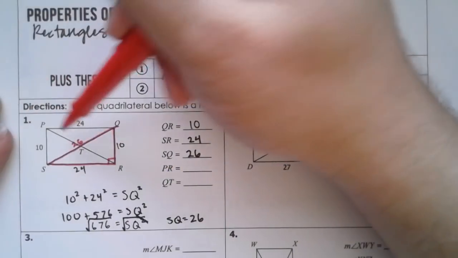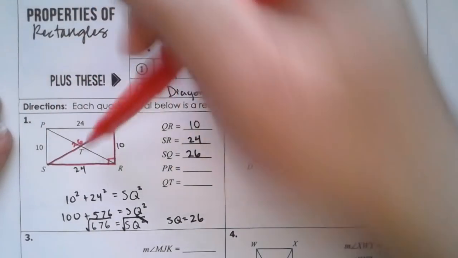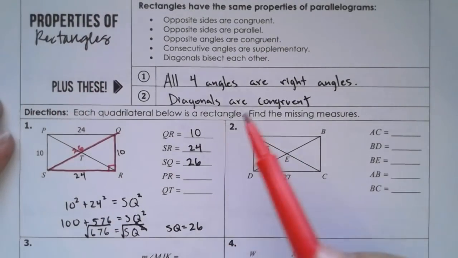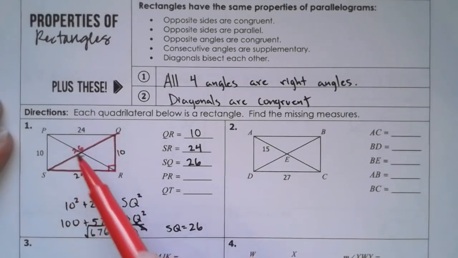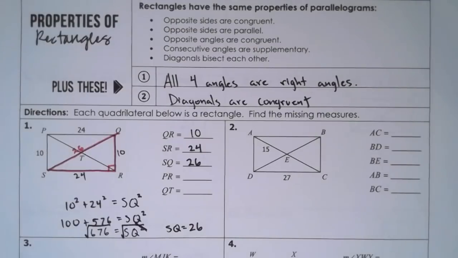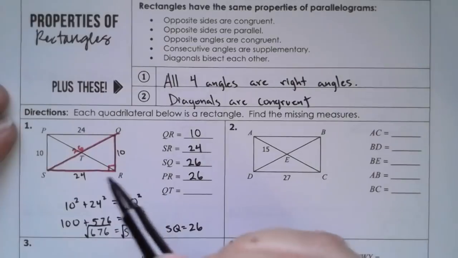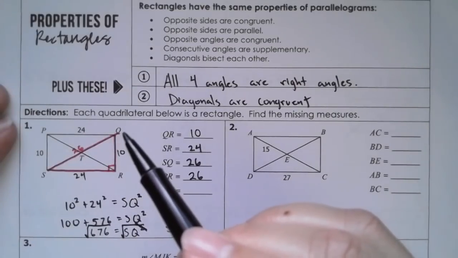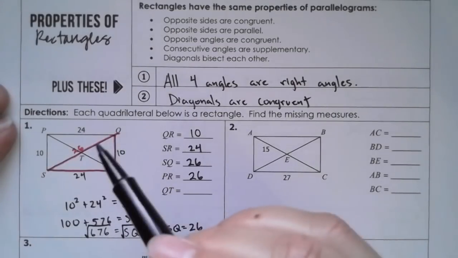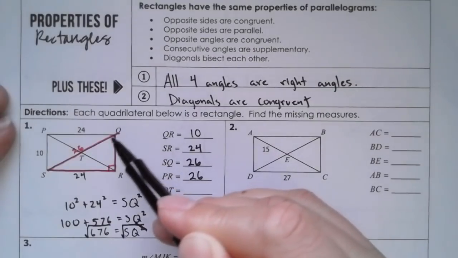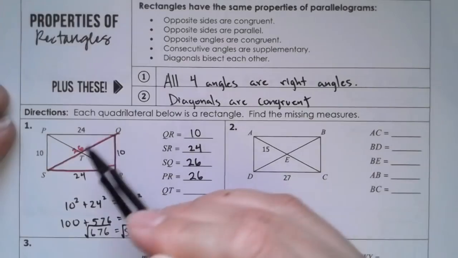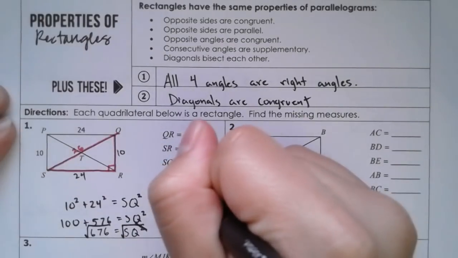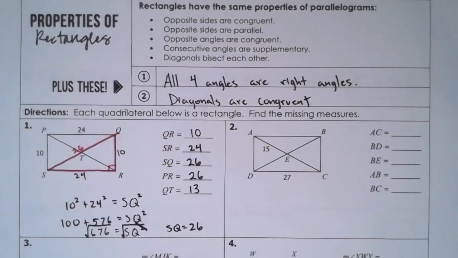PR is the other diagonal. Well, we know from our properties here that diagonals are congruent. So if SQ is 26, the other one is also 26. So I'm done there. QT, here's Q, here's T. Okay, QT is half a diagonal. So what you do is just take the measure of the entire one and divide it by 2, and you get 13. And I'm done there.